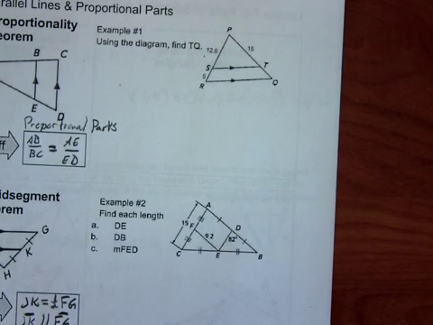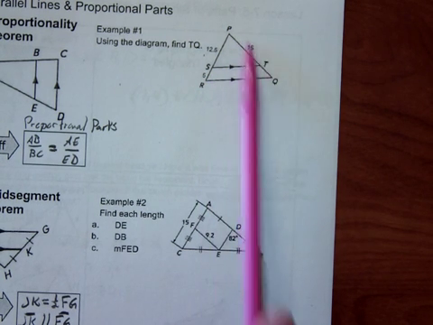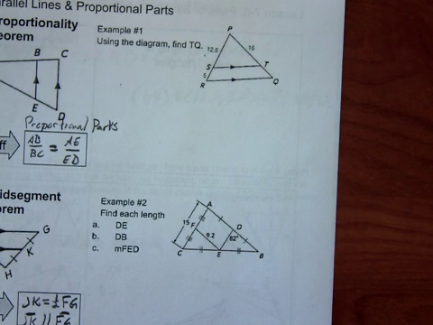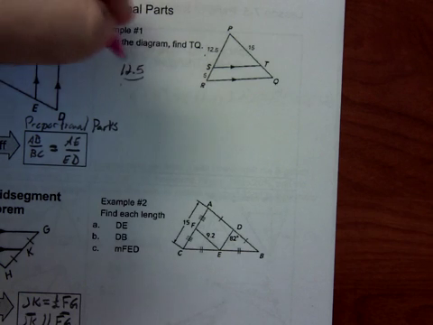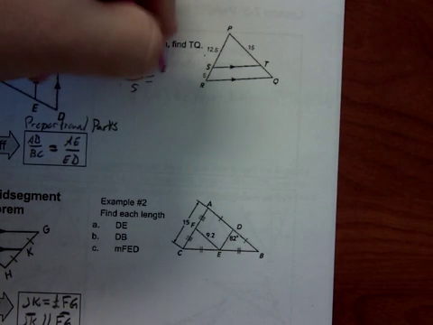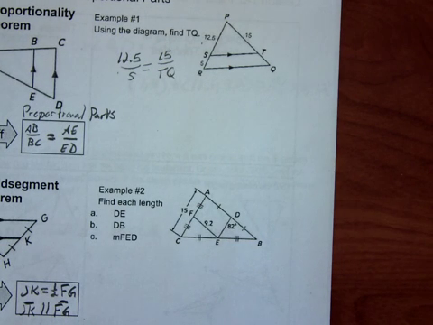If you notice, we have parallel lines. Therefore, what can we say about these segments? They are proportional, so let's set up our proportion, which will be 12.5 divided by 5 equals 15 divided by TQ, because we don't know what it is. Really easy, guys, just setting up a proportion. We can call it TQ, or we can call it X if you wanted to. Dummy variables. All right, so cross multiply and divide.